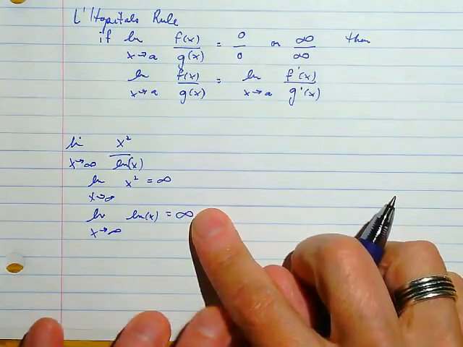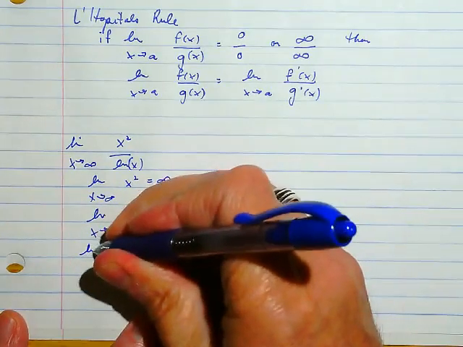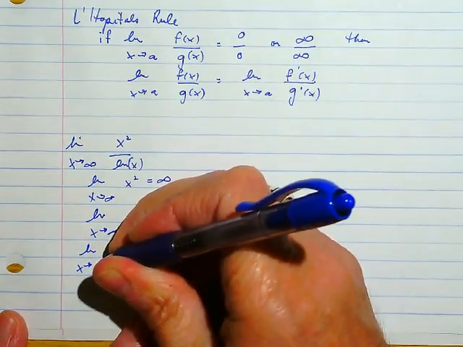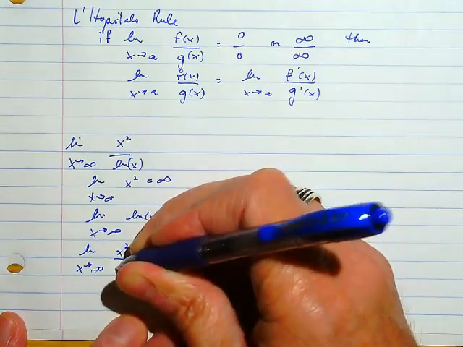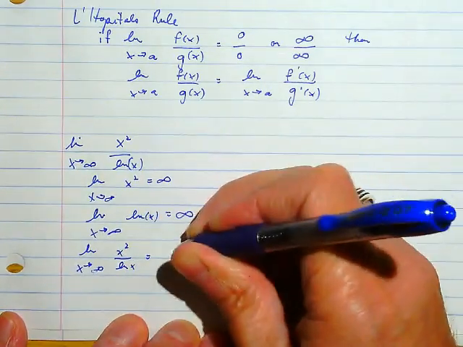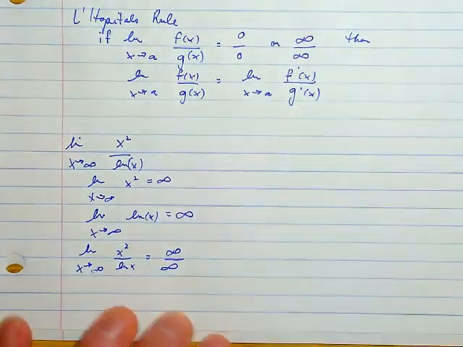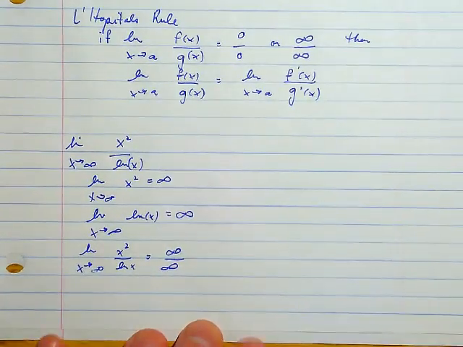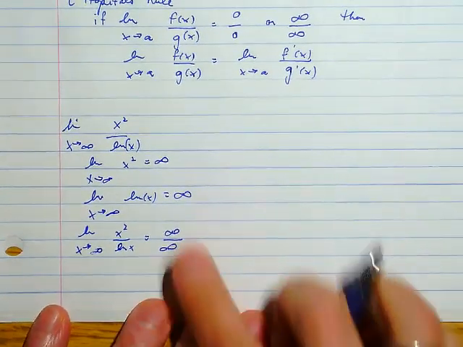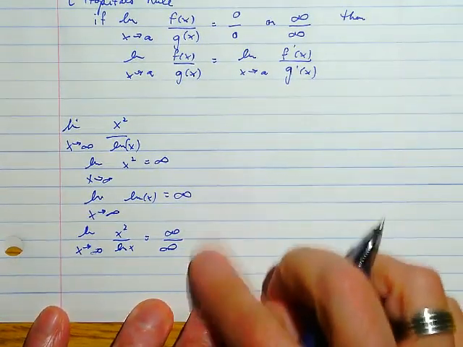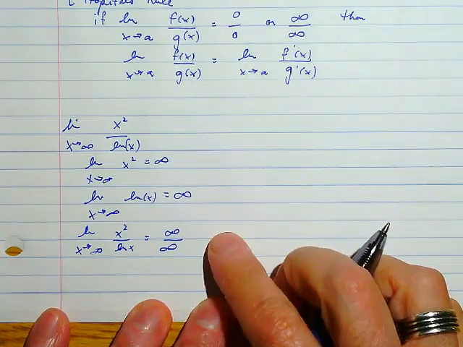Then I need to state that the limit as x approaches infinity of x squared over log of x equals infinity over infinity. You're showing that this is, anybody remember this? This we talked about before when we were doing limits. If you got infinity over infinity or 0 over 0, it said, yeah, keep going, do some more math.